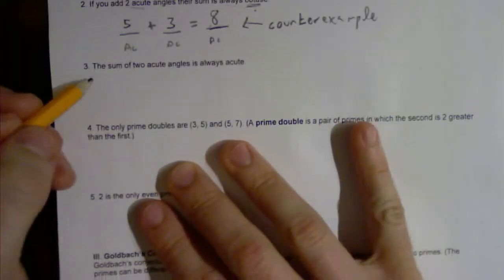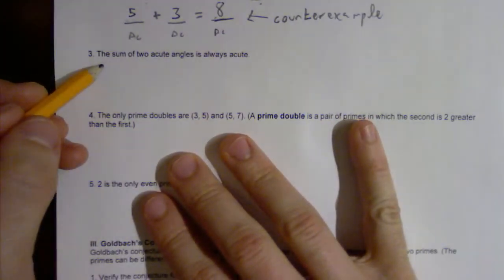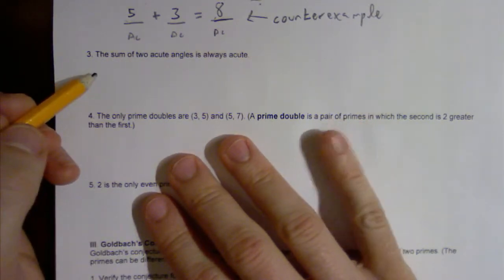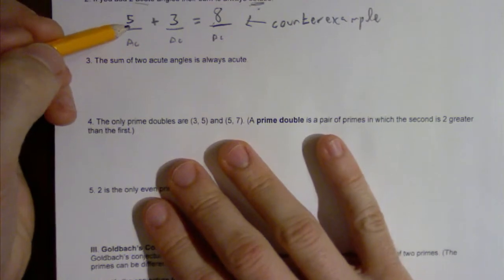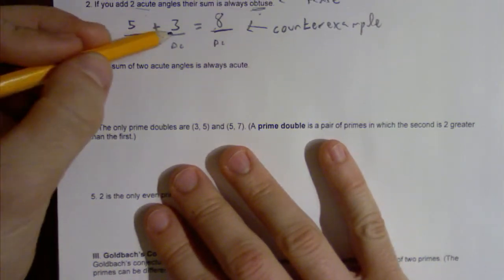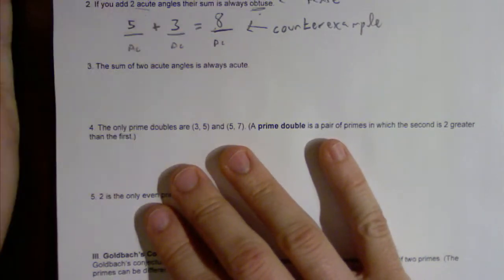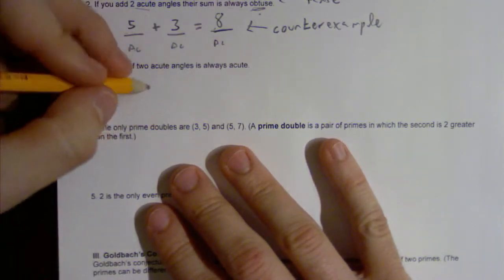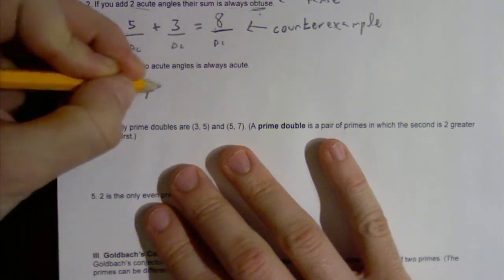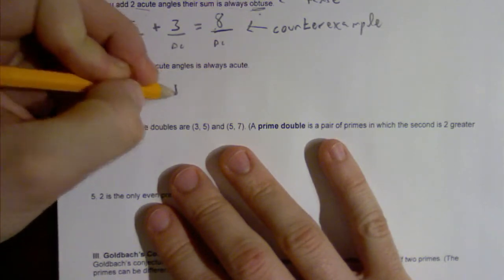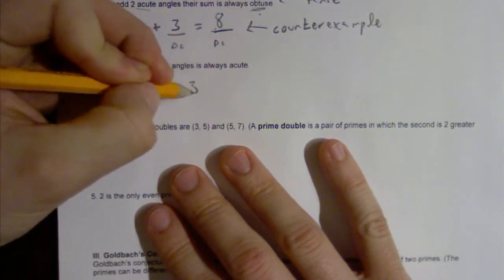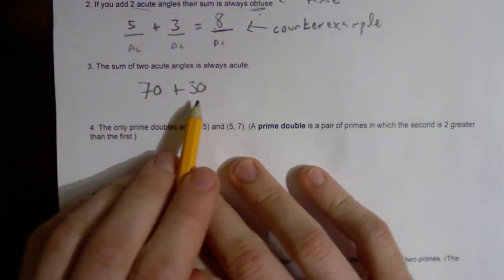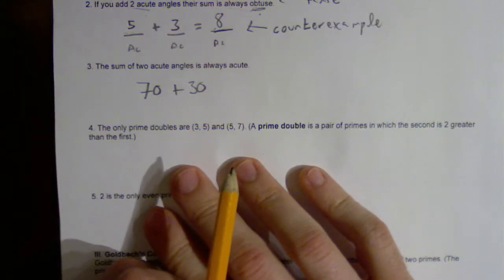Well, what about the opposite of that statement? The sum of two acute angles is always acute. Well, in this case, I had an acute angle plus an acute angle, and that was acute. But is that always going to be so? I'm going to say that this is false also. What if I have two acute angles like 70 and 30? 70 is an acute angle, it's less than 90 degrees. 30 is an acute angle, it's less than 90 degrees.